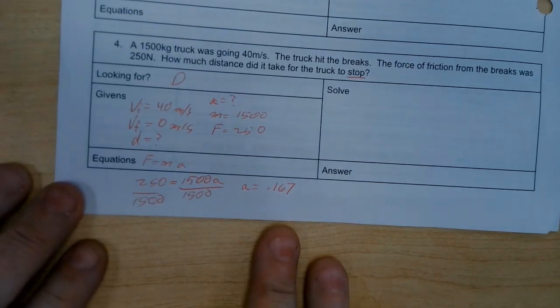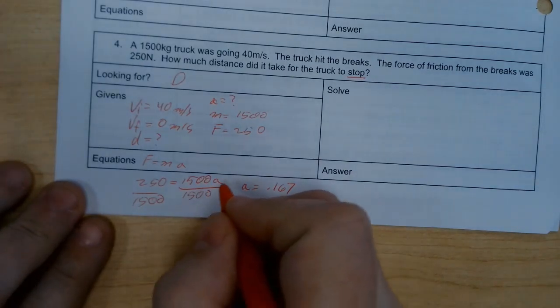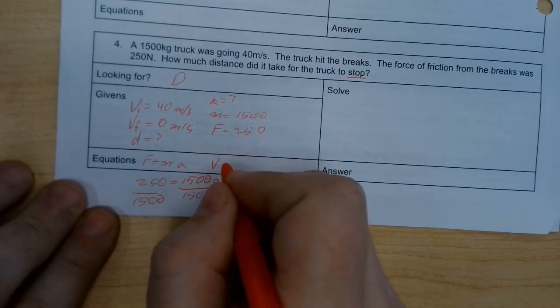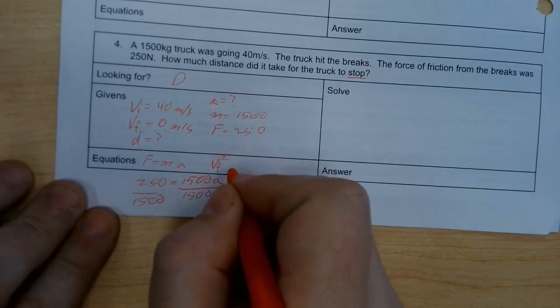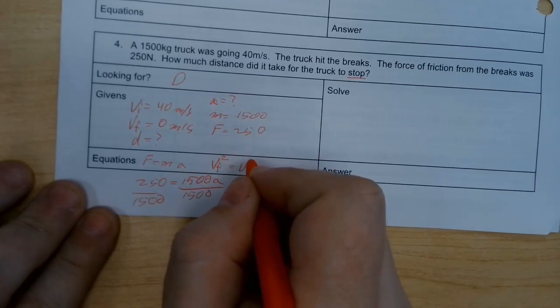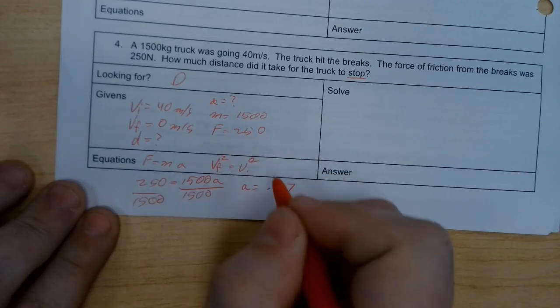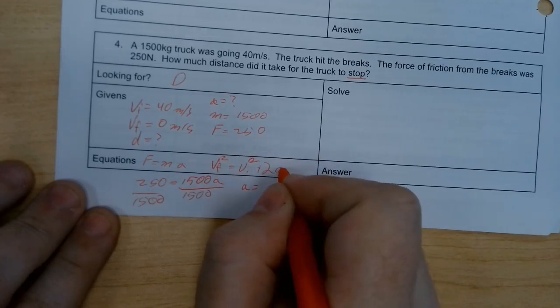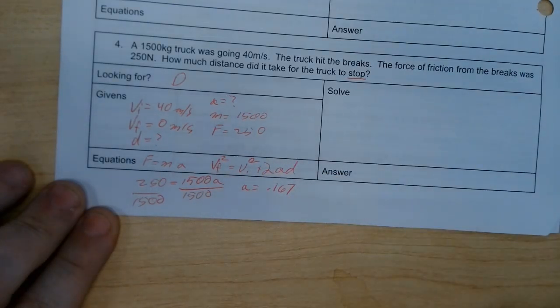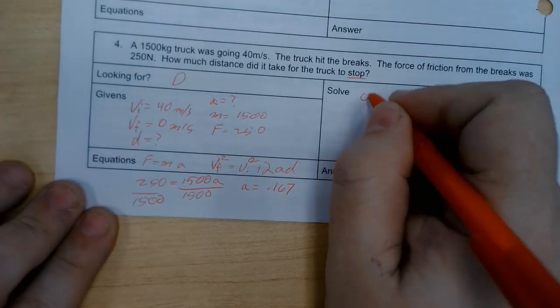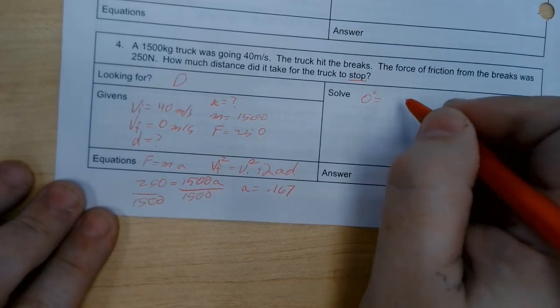We need a way of figuring out what this distance is going to be. So we need a new equation. From previous work, we know that our final velocity squared is going to equal our initial velocity squared plus 2 times the acceleration times the distance. Final velocity is going to be 0 squared, which is 0.